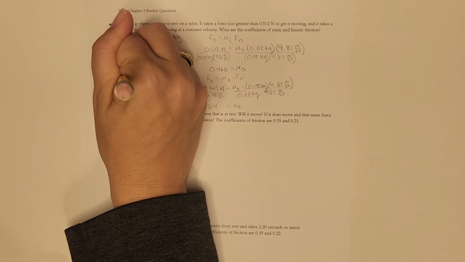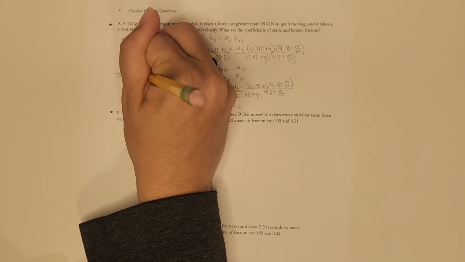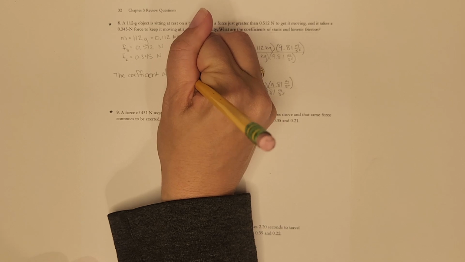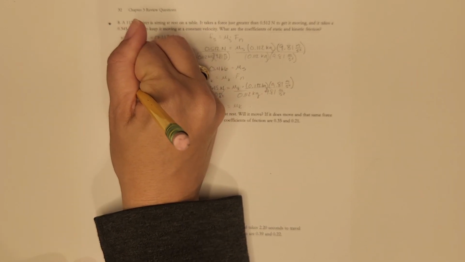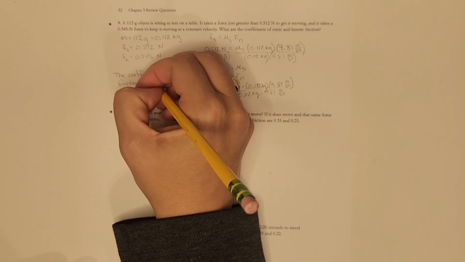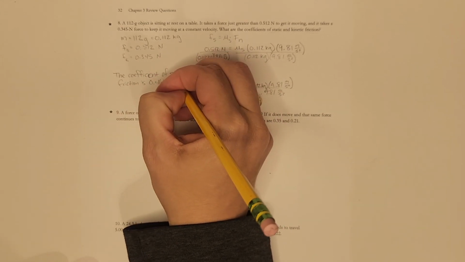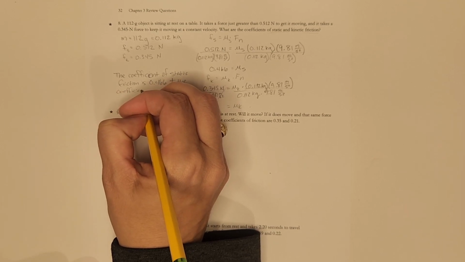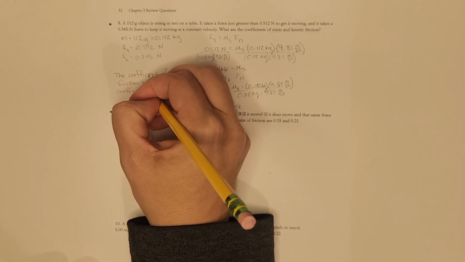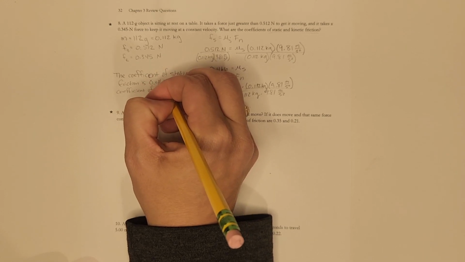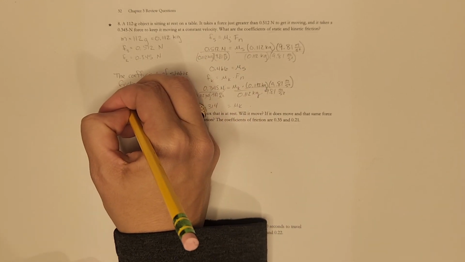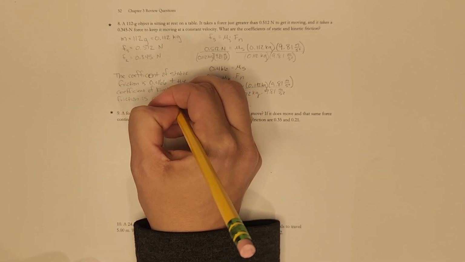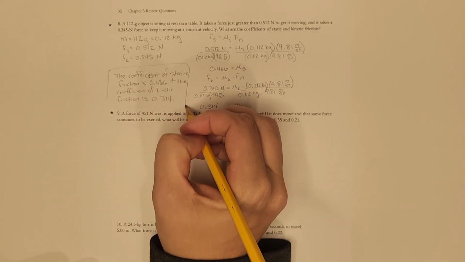So my final answer is the coefficient of static friction is 0.466, and the coefficient of kinetic friction is 0.314.